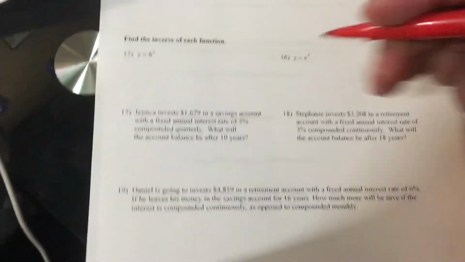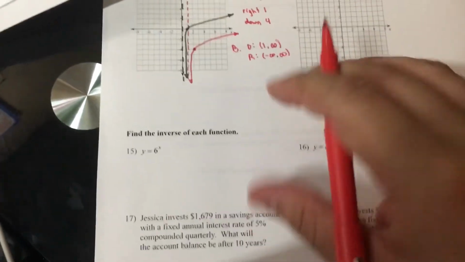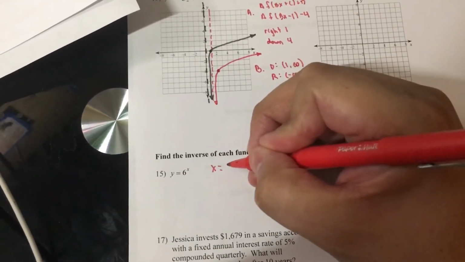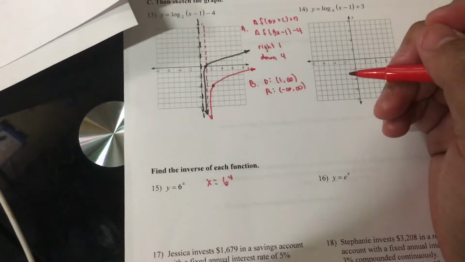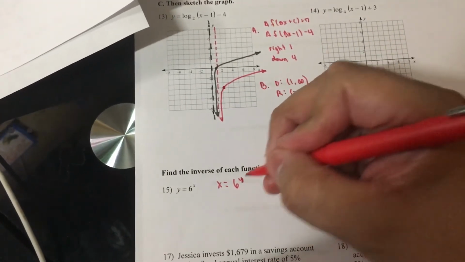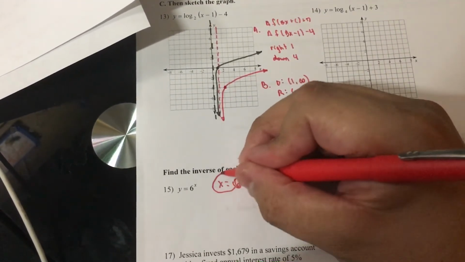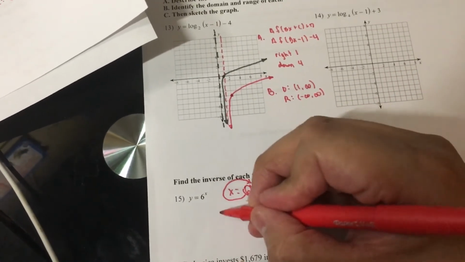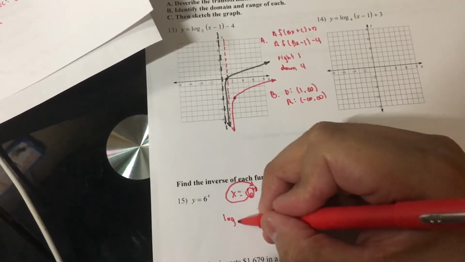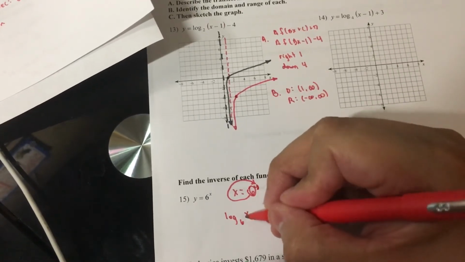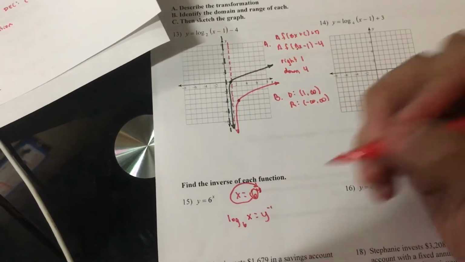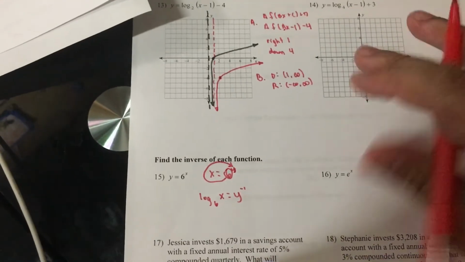So we did inverses yesterday, and you guys did pretty good on them. So here, first thing I want to do is switch the x's and y's. So x is equal to 6 to the power of y. Now I can go ahead and turn this into a log function. Remember, if I start with an exponential, in the end I should have a log function. So log base 6 of x equals y. And the y is by itself, so this is the inverse.